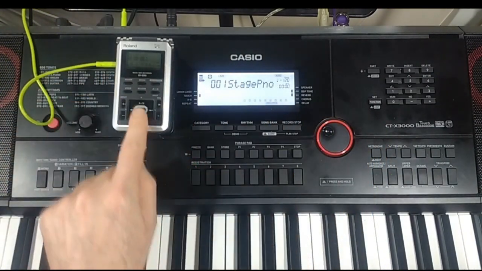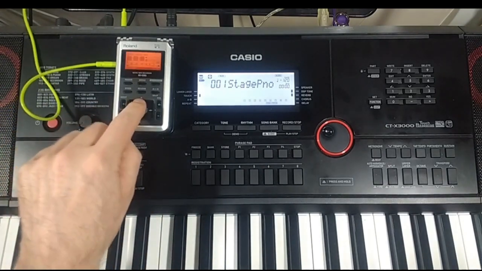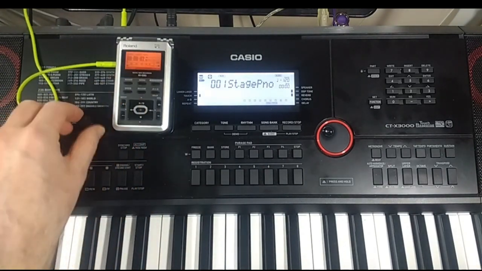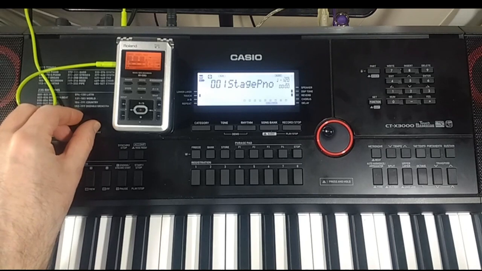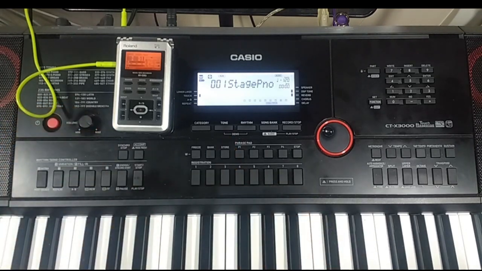So now I'm going to find the file on here, and we're listening now to the recording from the recording device. And again, we can play over the top.